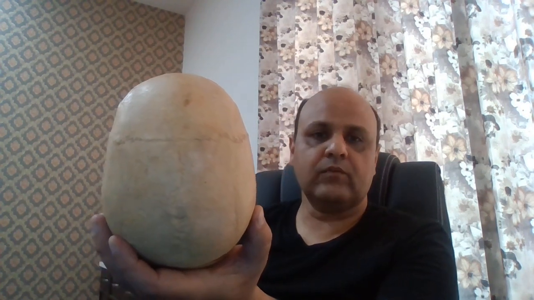Then what else do we see in Norma verticalis? We see sutures here. Now what is a suture? Suture is the joint between skull bones. It's an immovable joint. So the suture, now you see here, this suture is there, which is called the coronal suture, and this suture is here, which is called the sagittal suture, which is separating the two parietal bones.